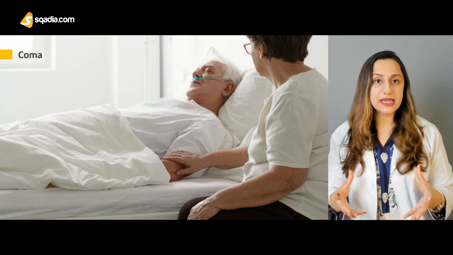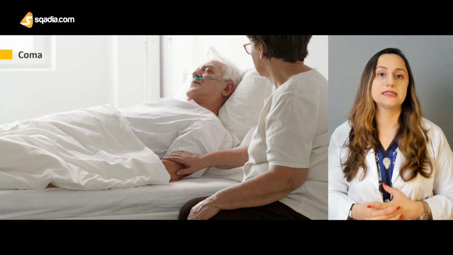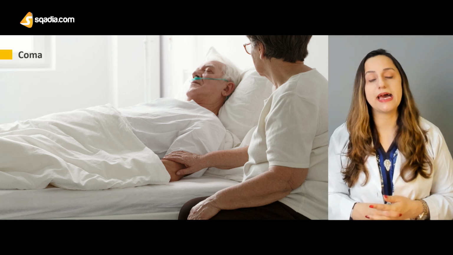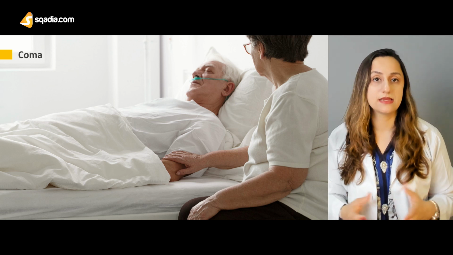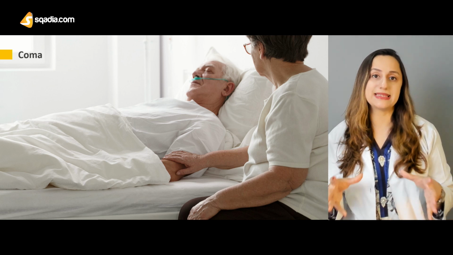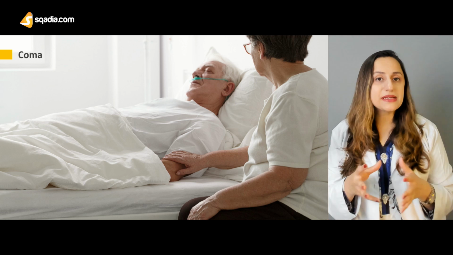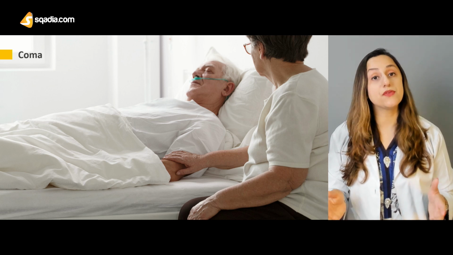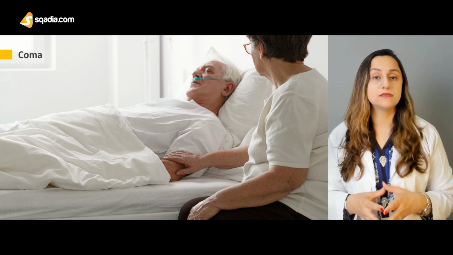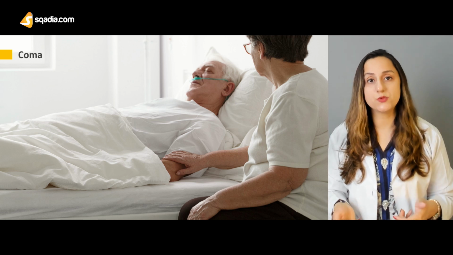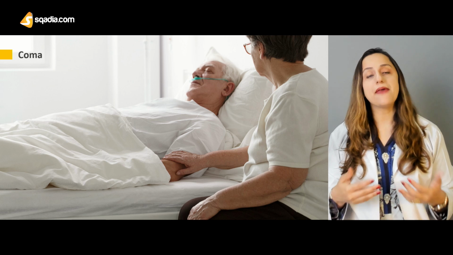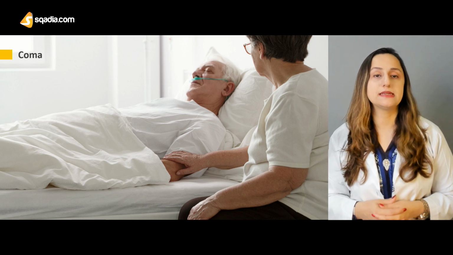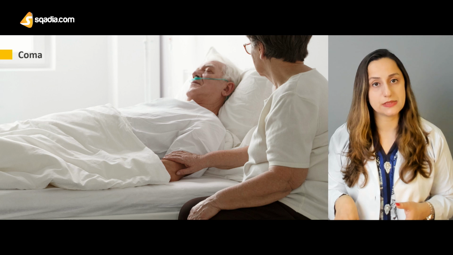So the vegetative state or permanent vegetative state can be one of the conditions, and it's also described as one of the stages of coma. We do not have exactly the typical stages seen in other diseases, but we have this vegetative state, which is a more severe form of a comatose patient. And then we have another stage, which is the minimally conscious state.